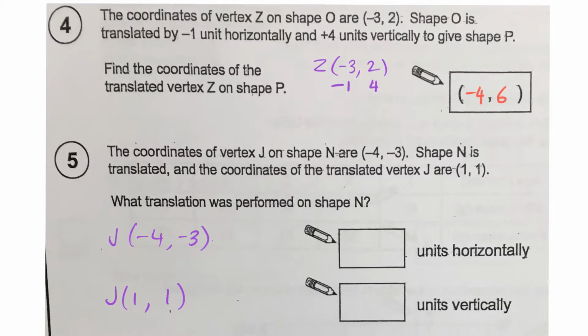Very simple. All you need to see is, how has the x value changed? How much has it changed by? Has something been added to it, or has something been taken away? It was -4. It is now 1. Clearly, we have added 5.